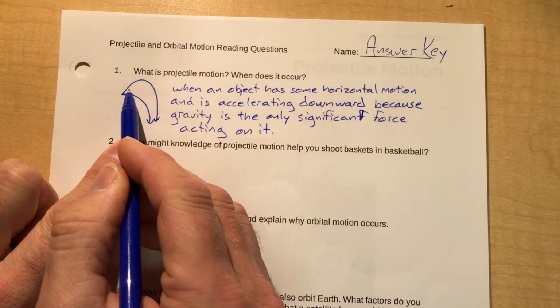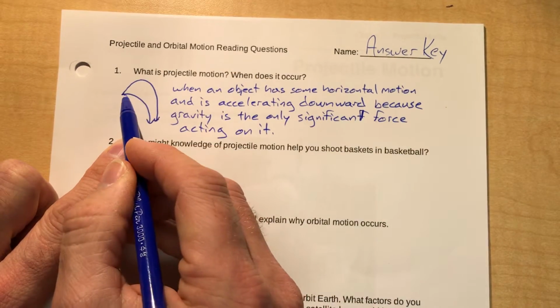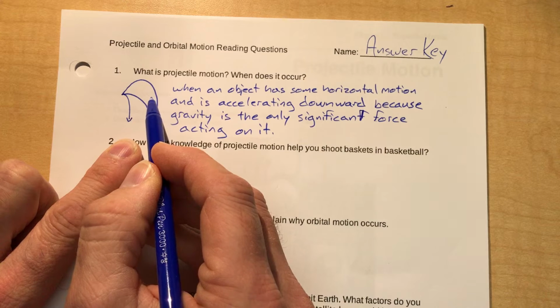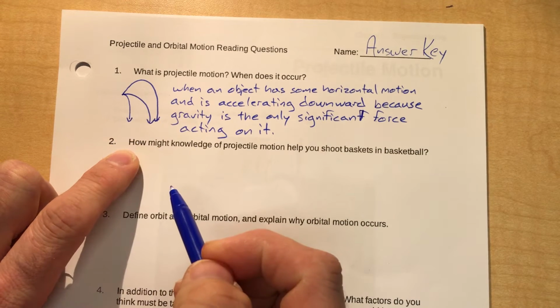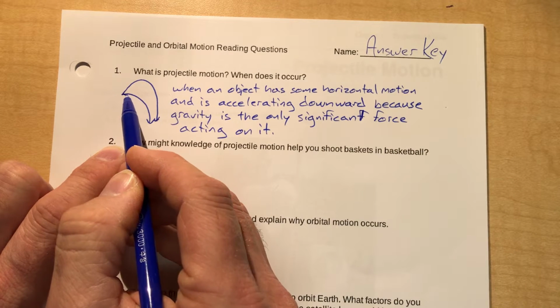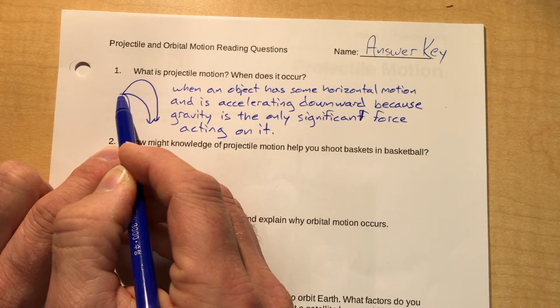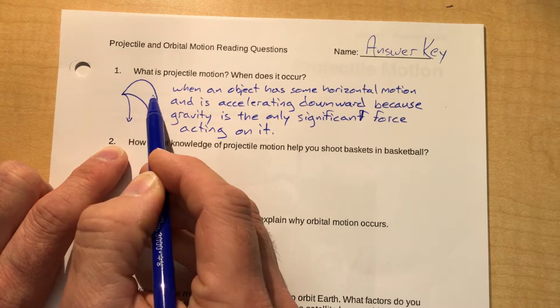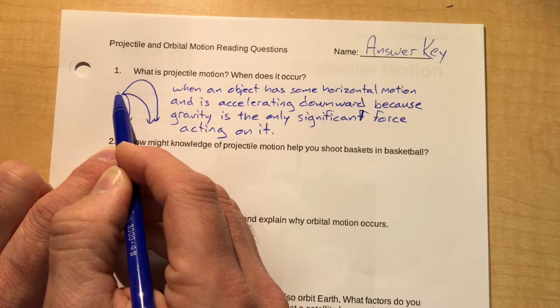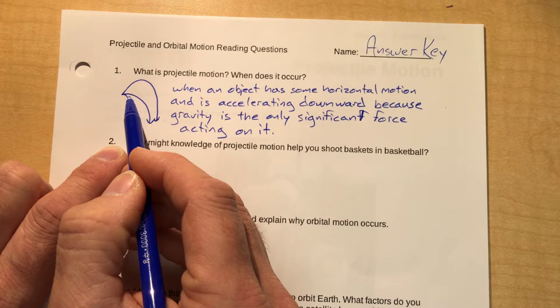Now, why is it moving horizontally? And I could go that way too. Why is it moving horizontally if gravity is the only force pulling on it? Well, there was something that happened. Maybe it got thrown, or like in our simulation there was an explosion or something. There was a force that gave it some initial horizontal motion. But once it started moving, that force was gone.